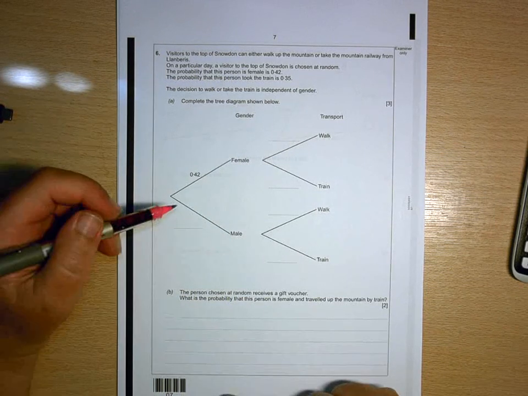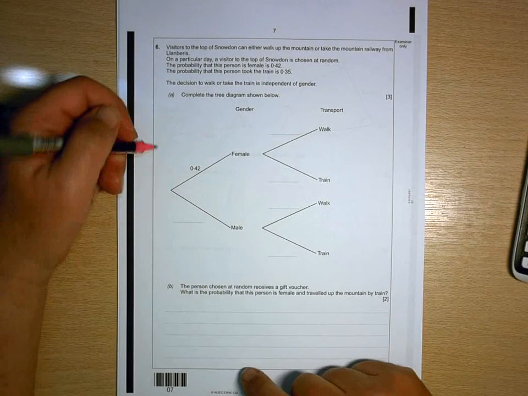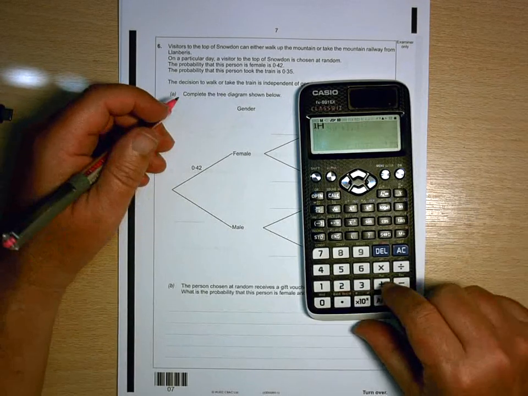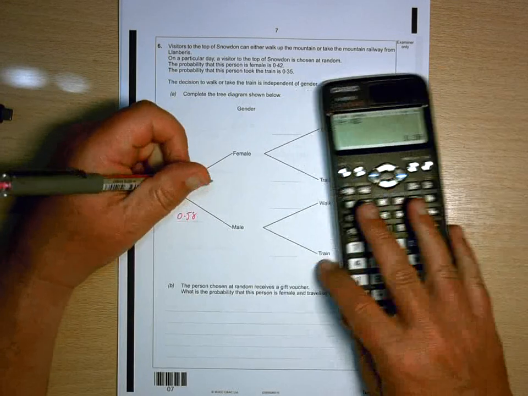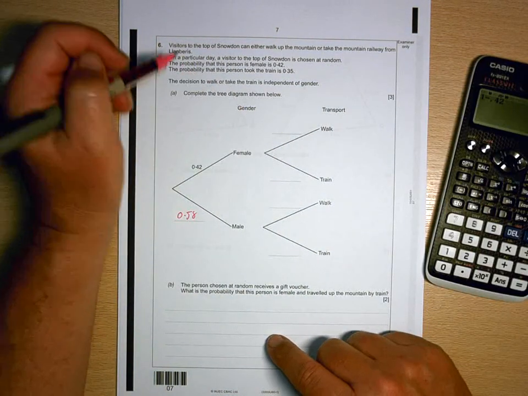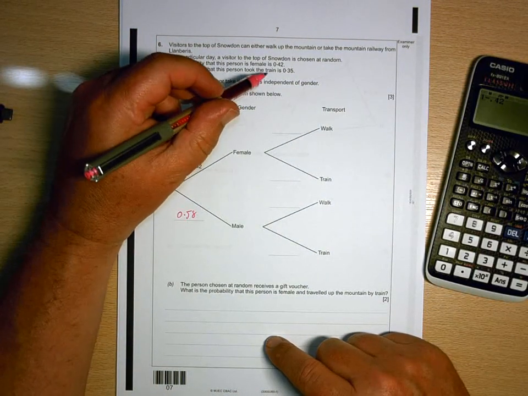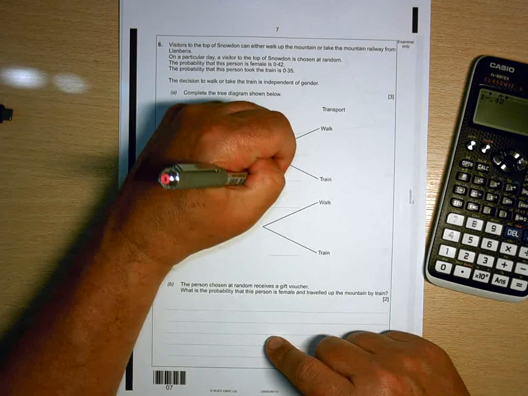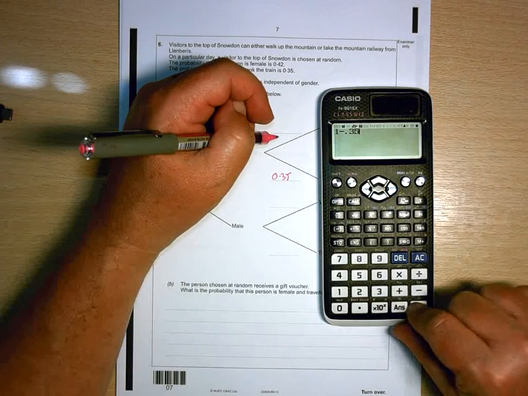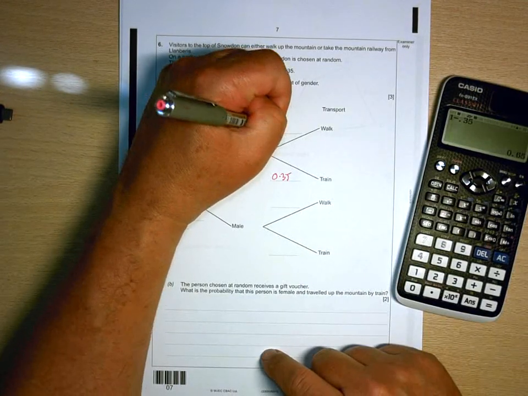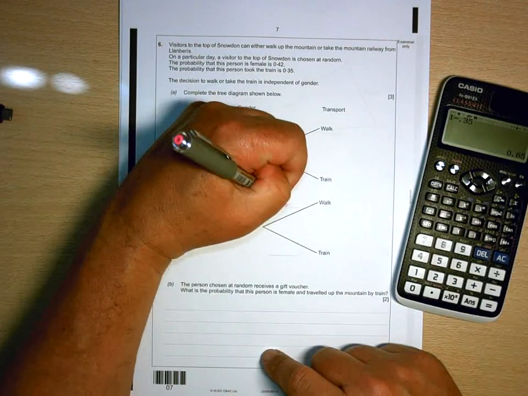So these two have to add up to 1. So that one's going to be 1 minus 0.42, 0.58. These have to add up to 1. The probability that they took the train is 0.35. So walk is going to be 1 minus 0.35, 0.65, and then that is repeated down here.